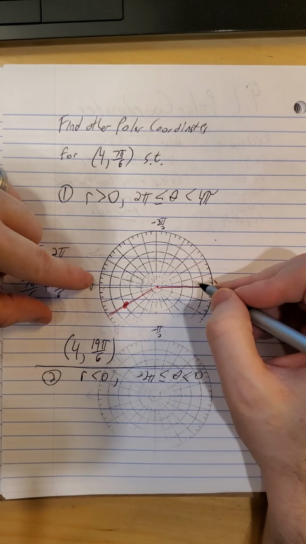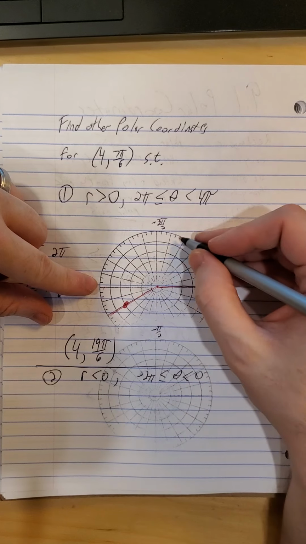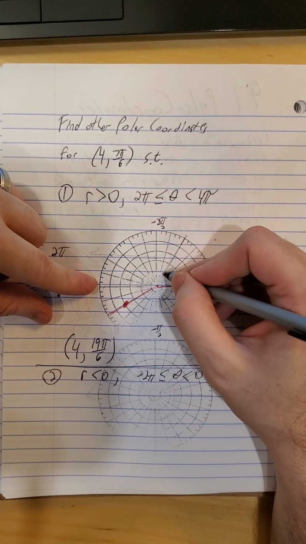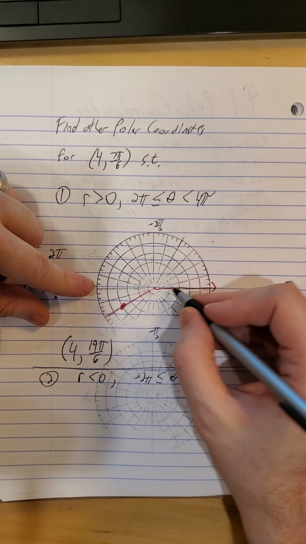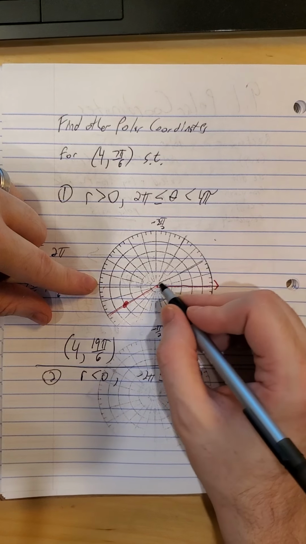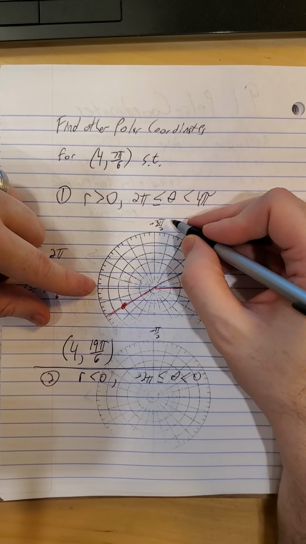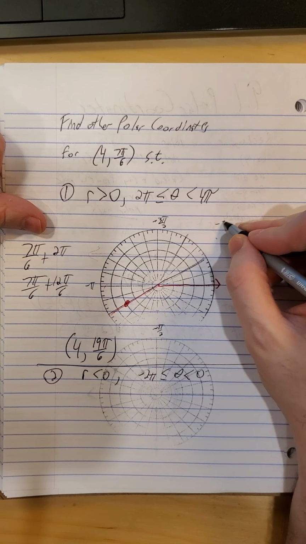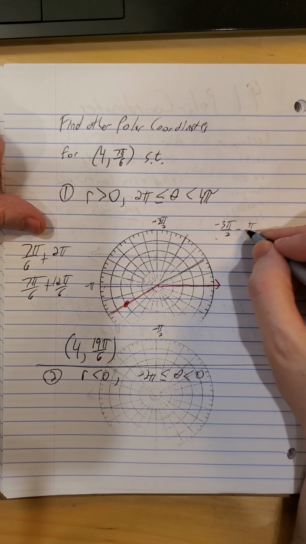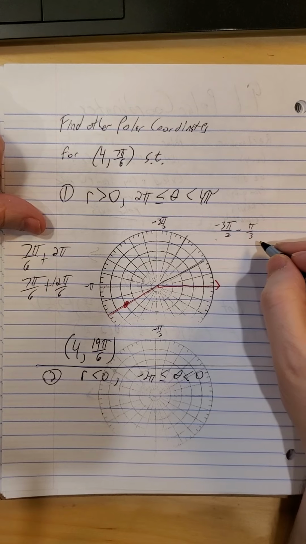And then I want to go 60 more degrees in that direction. So negative 3 pi over 2, and I want to take off another pi over 3.